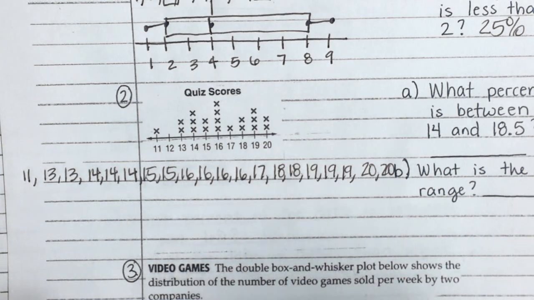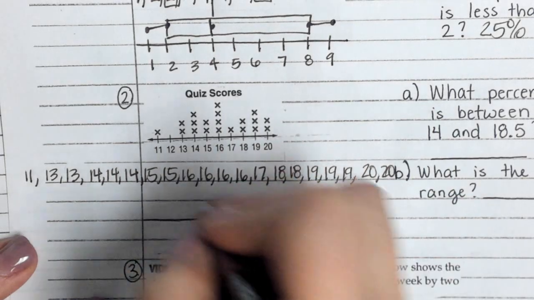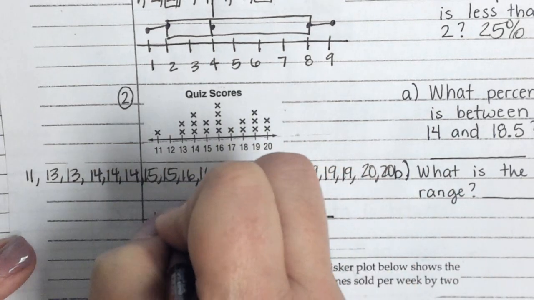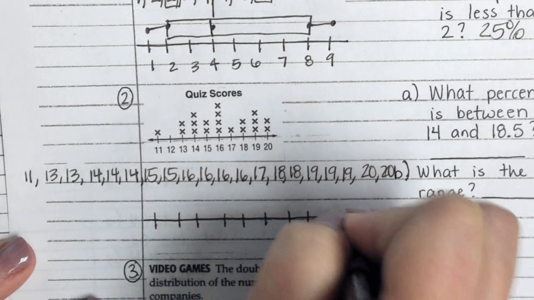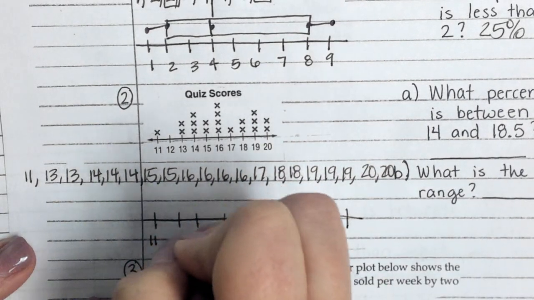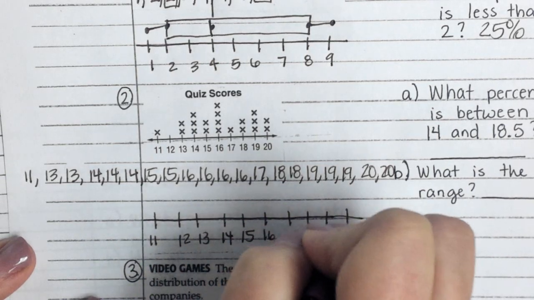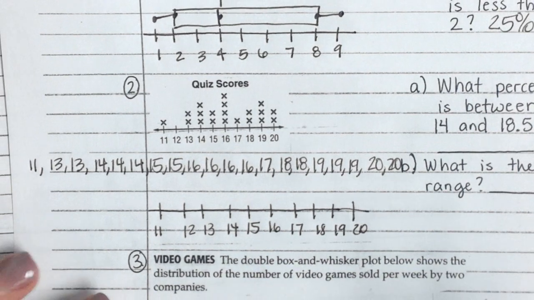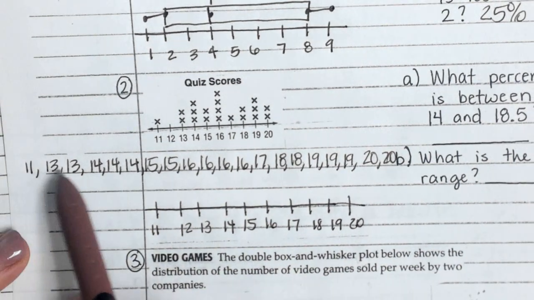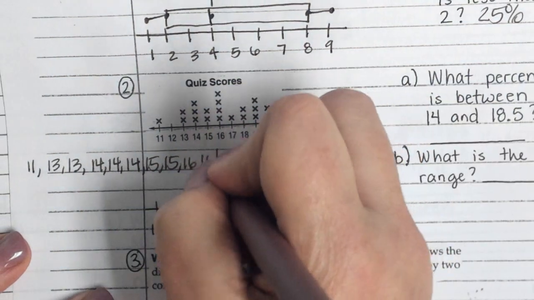All right, so let's look at this. We're going to create our number line. We need to go 11 to 20. All right, what is our median? Your median's 16, because it falls between 16 and 16.